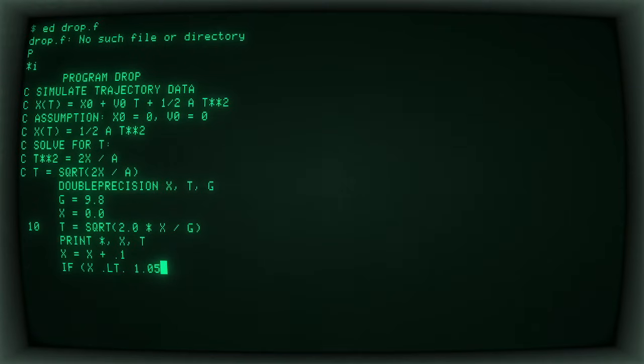It's just slightly beyond 1 meter. And if it's less than, then we can go back to 10. And if it has now exceeded 1 meter, then we can go ahead and end the program. And so that should be correct. And so I'm going to put a period in its own line, and that tells Ed that I've reached the end of my file.